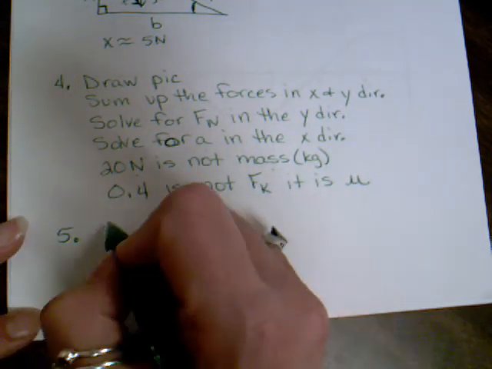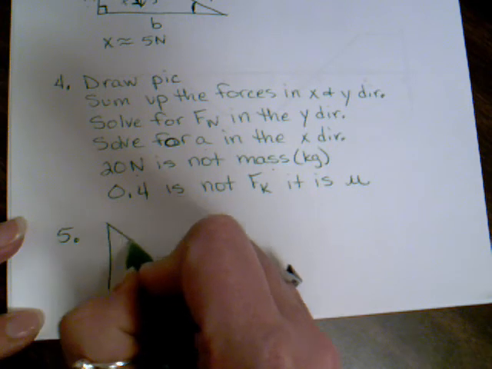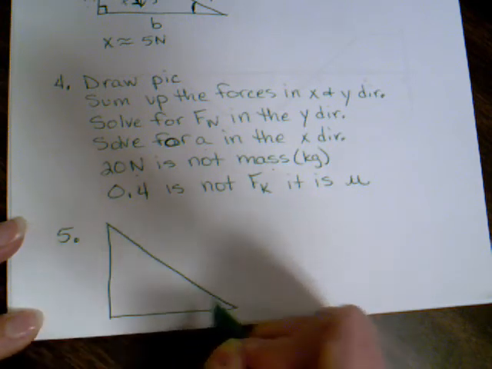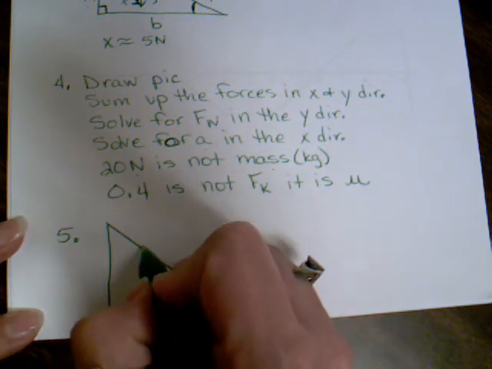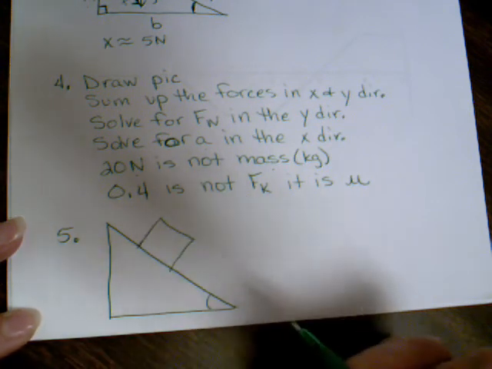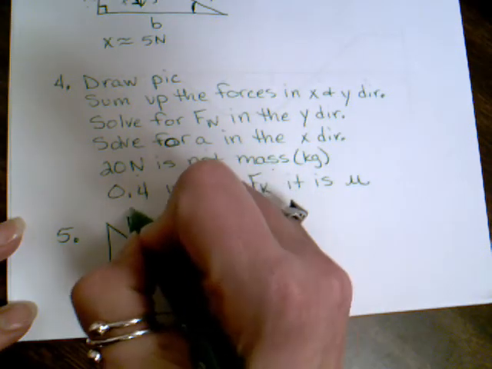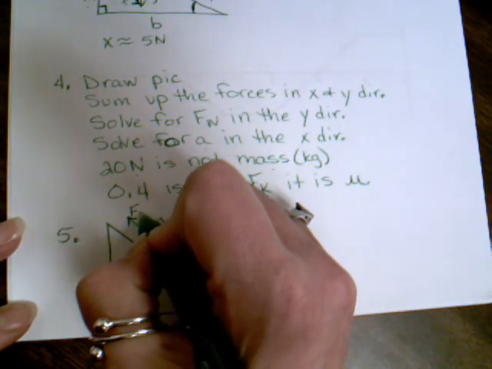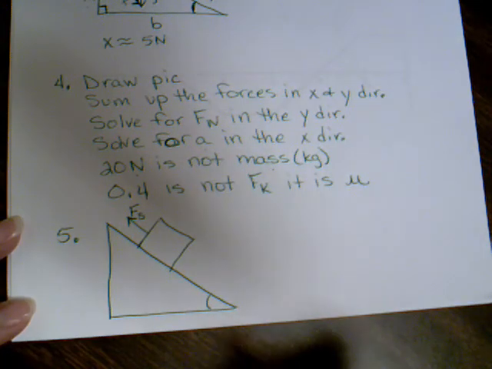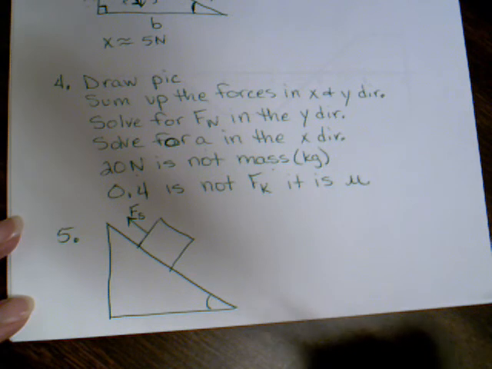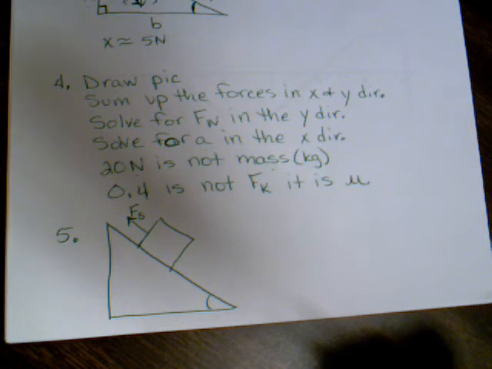Number 5, you have that inclined plane again. This time it has friction, but it doesn't have a force, any kind of a push or pull, bringing it down. It says that it's static friction. And so basically your choices are that it's going to accelerate down the ramp or it's not going to move. I'm going to limit your choices there for you.